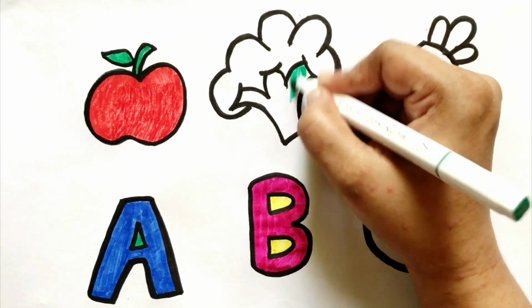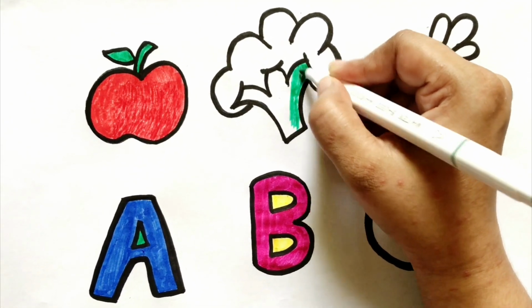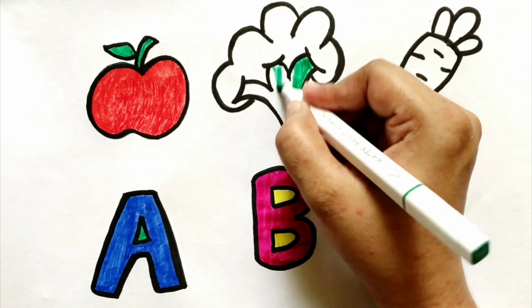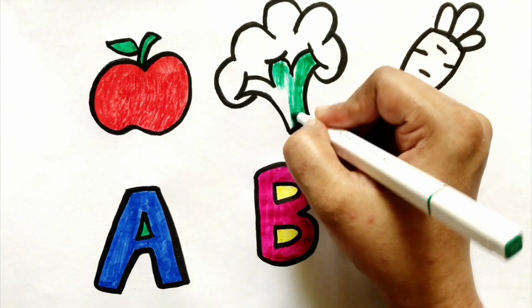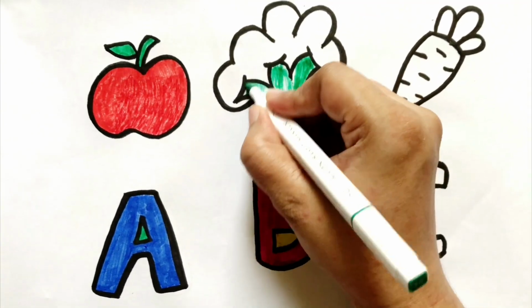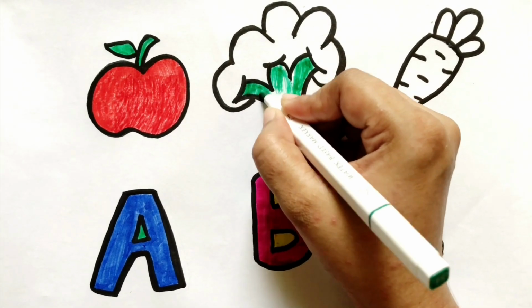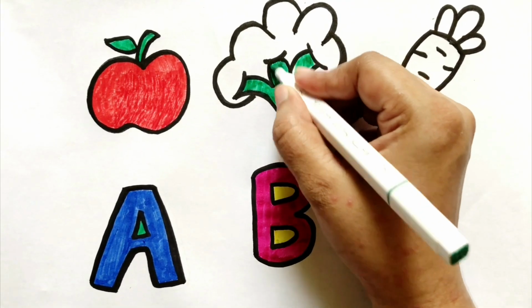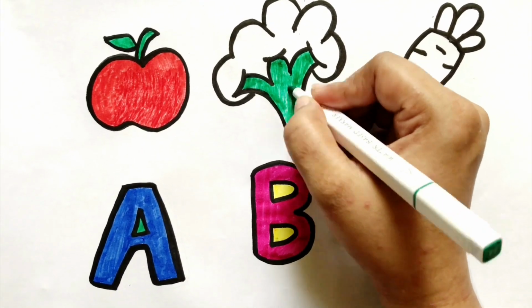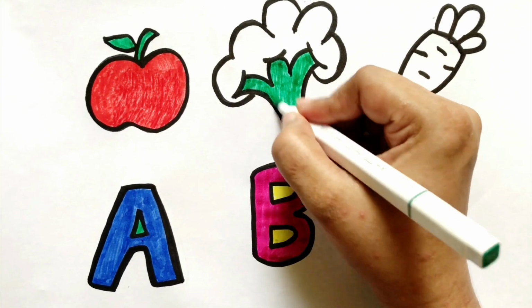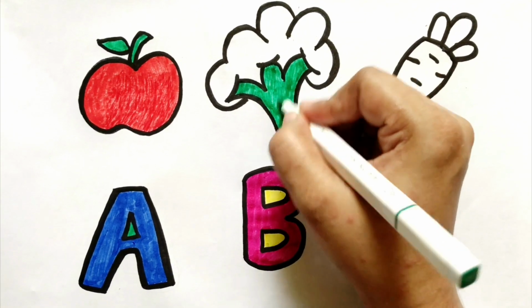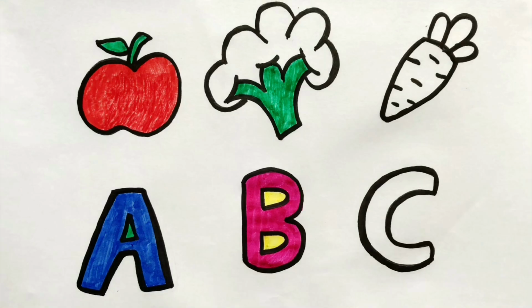Green color. Broccoli. B for broccoli. B for broccoli. Broccoli color is green. This is a good vegetable.